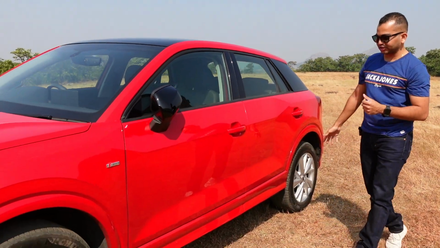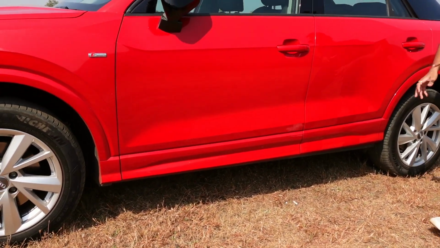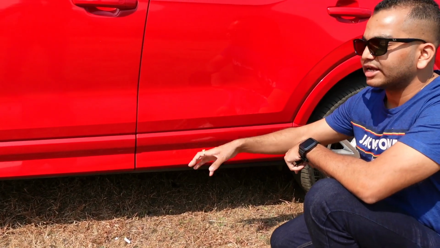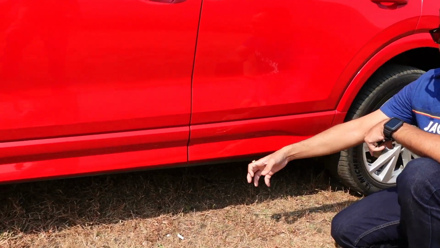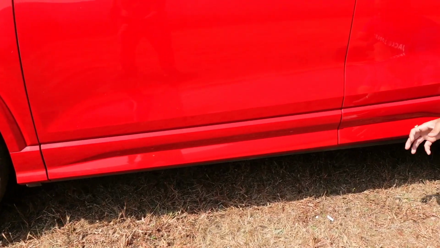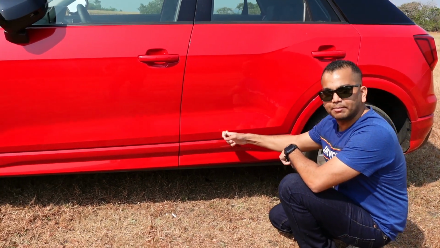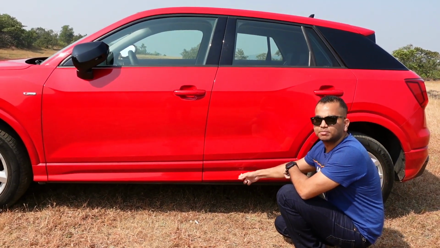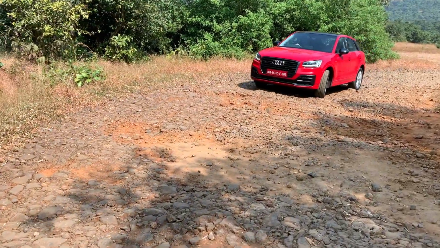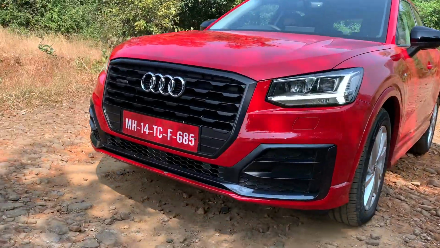Then lower down आप देख सकते हो you have a healthy dose of cuts and crease lines, no body cladding, but this section over here is a plastic piece. तो अगर in case ये चीज जो है डैमेज हो जाती है, if you chip this just because you have kicked up big pebbles, big rocks, or if you have scratched this, it is going to be easy to replace. This is the metal part of the door. This is plastic, but I really wish ये चीजें जो हैं they should have been in black plastic cladding, and that would have just given this Audi Q2 that typical SUV appearance.